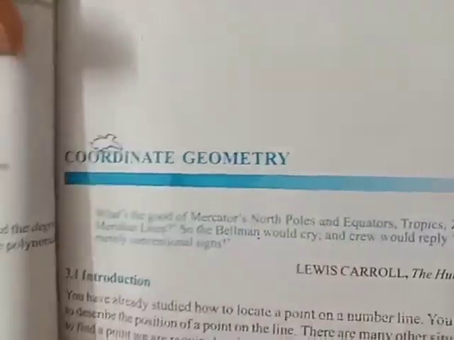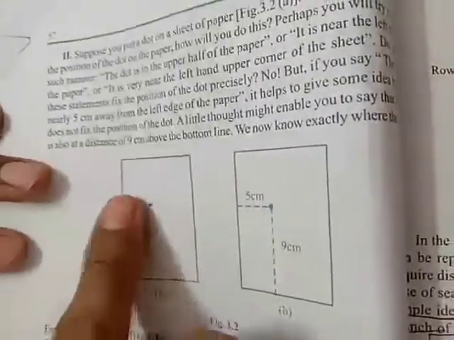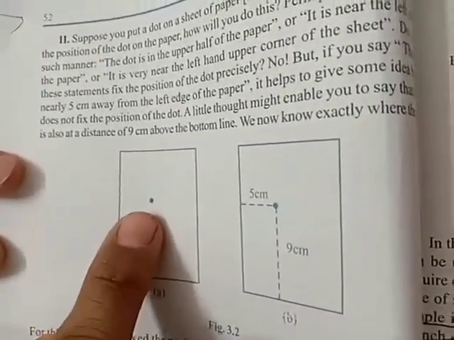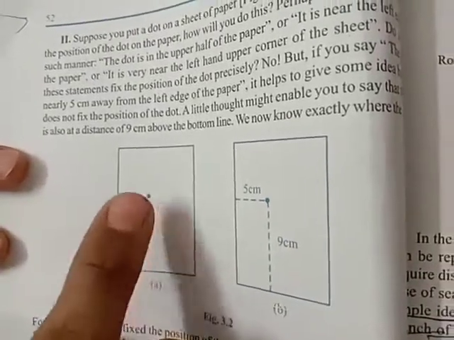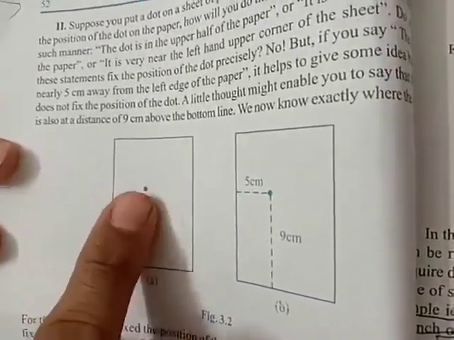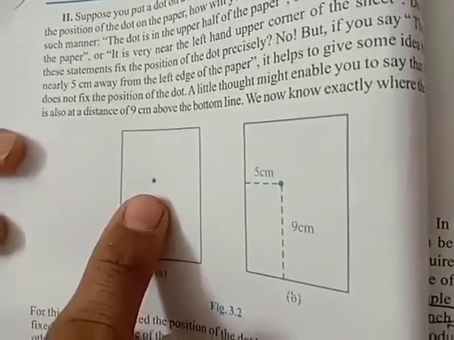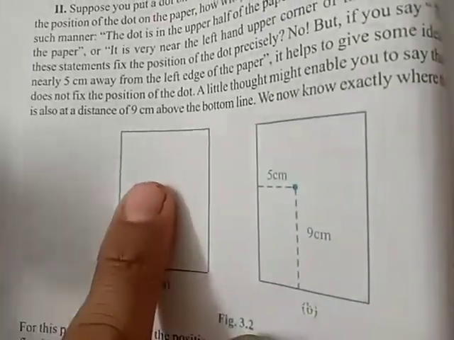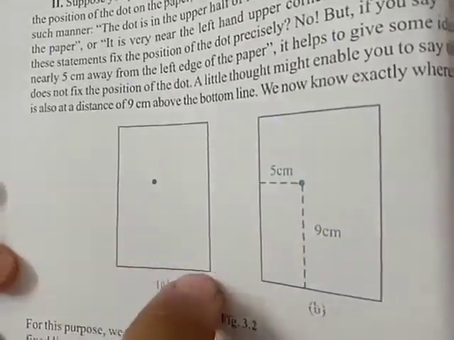There is one sheet of paper, and I make a dot on it. So how will you find the location of this dot precisely? What you will do now, you will take a scale, you will measure the distance of the dot from the bottommost edge of the paper.